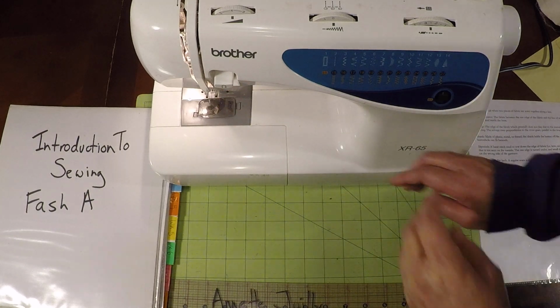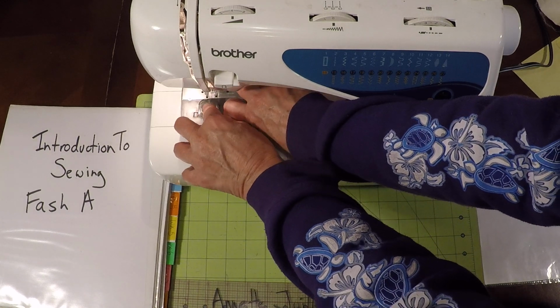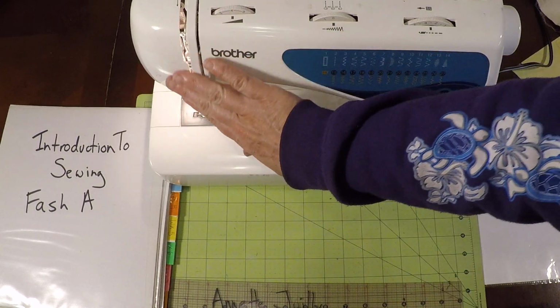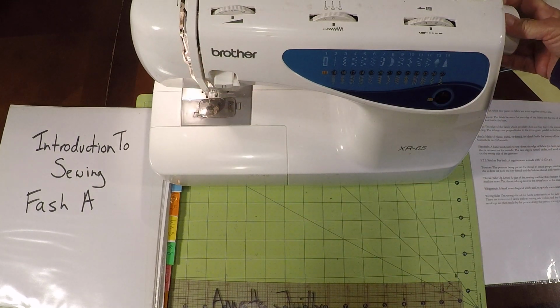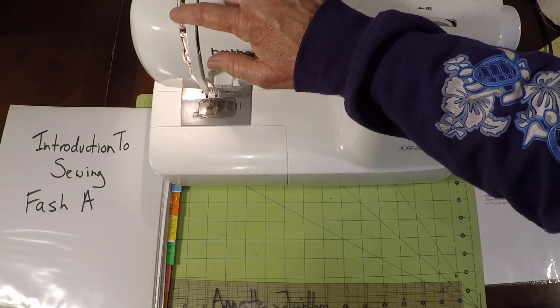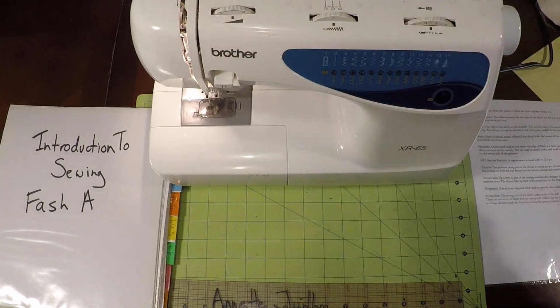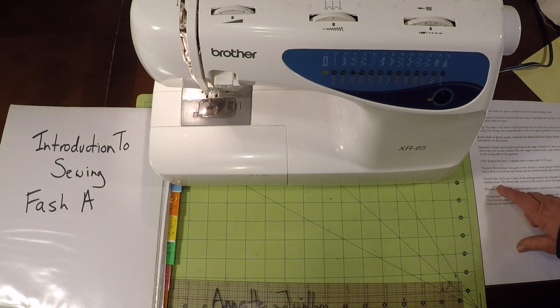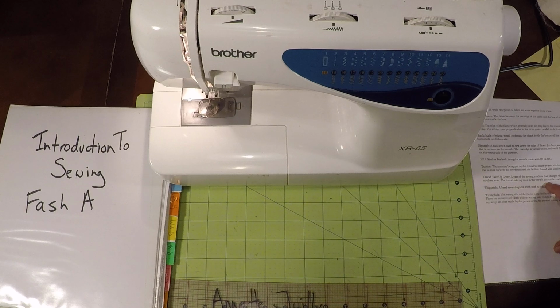Thread take-up lever. It is right behind the plastic housing area. I'm going to turn my knob forward and up pops the thread take-up lever. And it's a part of the sewing machine that changes the tension on the thread as the machine sews. The thread take-up lever is the sewer's cue to the machine's stitch cycle.